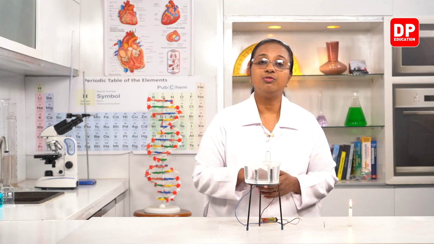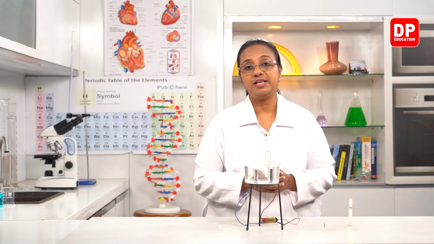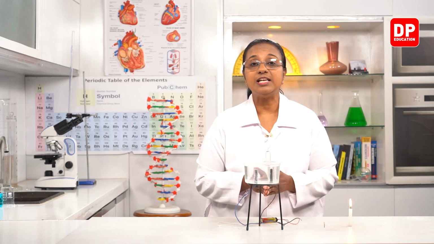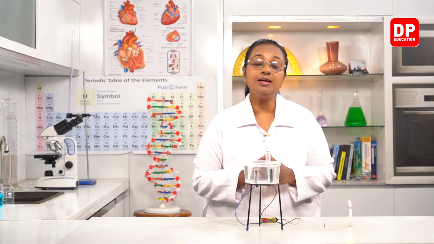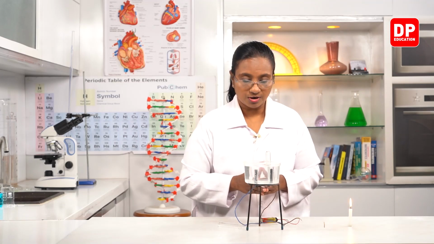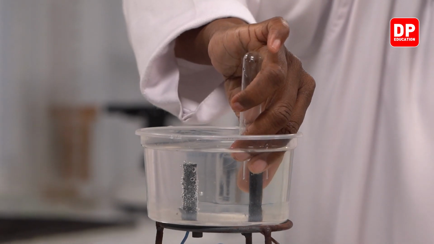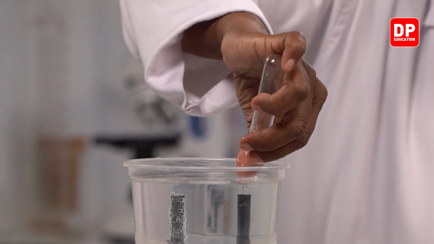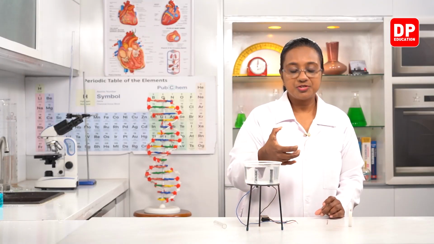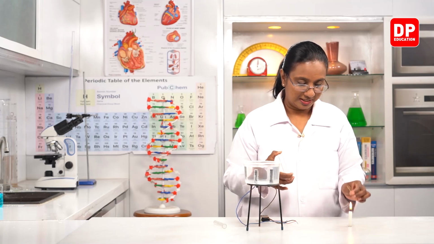So again I'll have to take out the test tube, making sure that the gas does not escape from the test tube, and then I will need to insert a glowing splinter to observe and confirm whether it is oxygen or not. So now I'm going to take out the test tube, making sure the gas does not. Here I have the gas collected from the positive electrode, that is the anode. So you all know it is oxygen. We have to insert a glowing splinter.